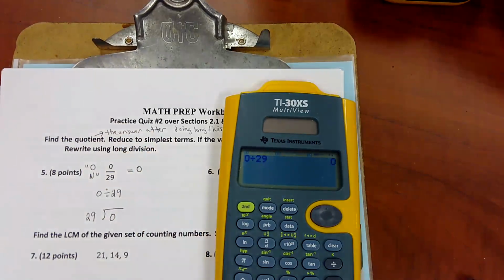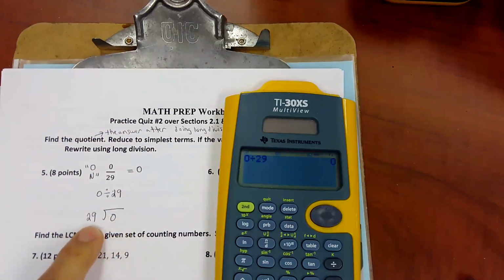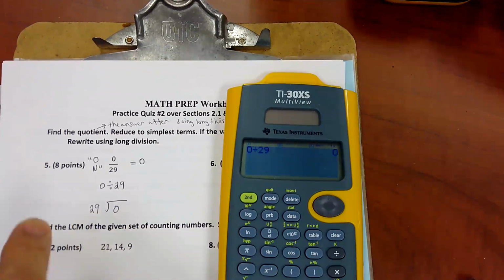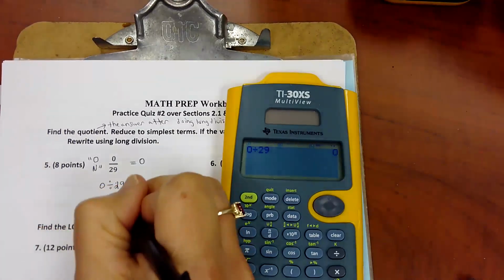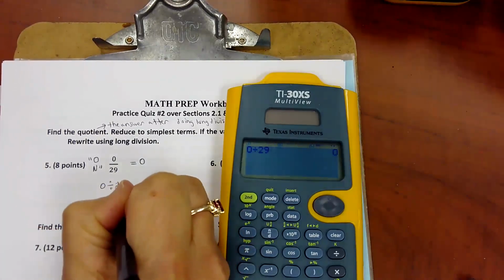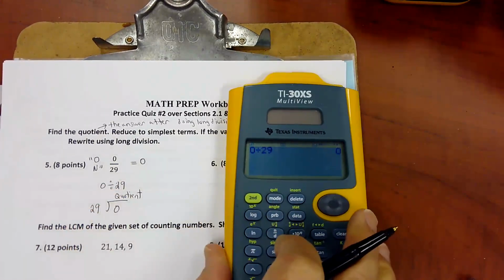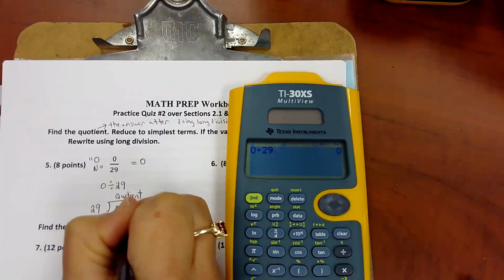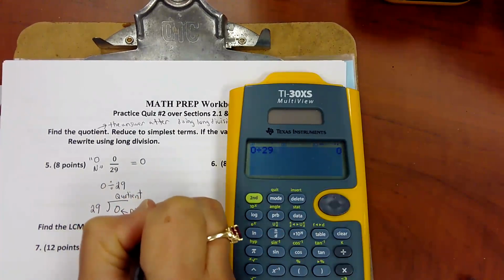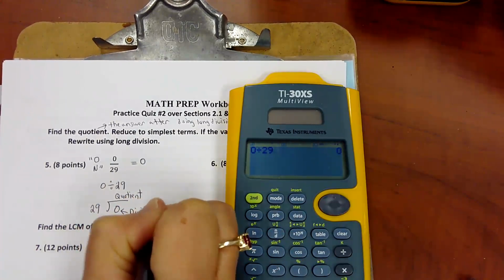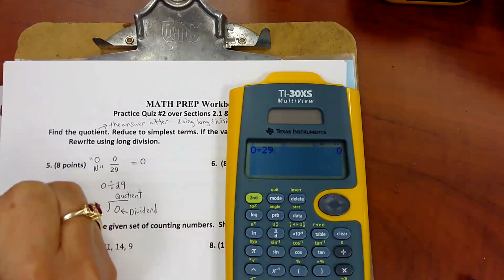So you can do that division. And so the requirement for doing long division is that this is your divisor. So the answer you get is called your quotient. The answer you get after you do long division is called your quotient. And this is called your dividend. And this is called your divisor.